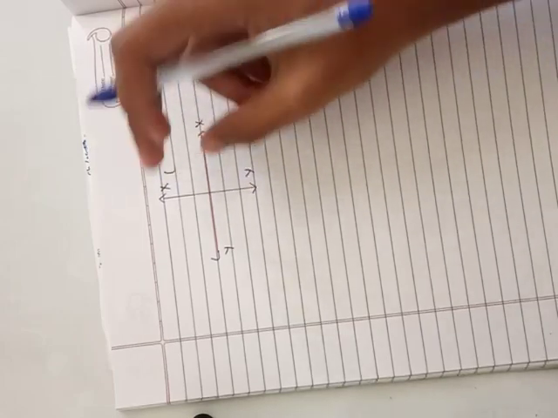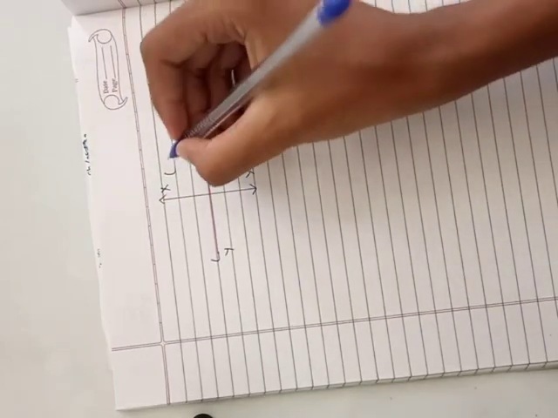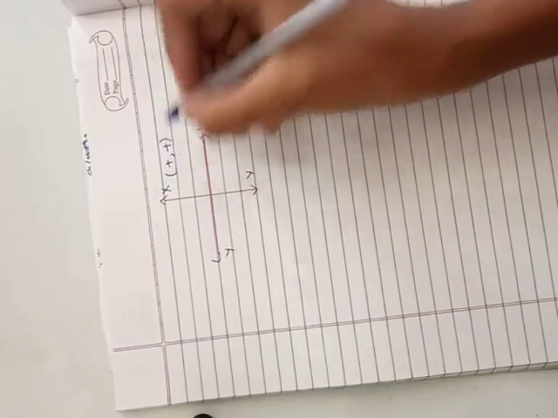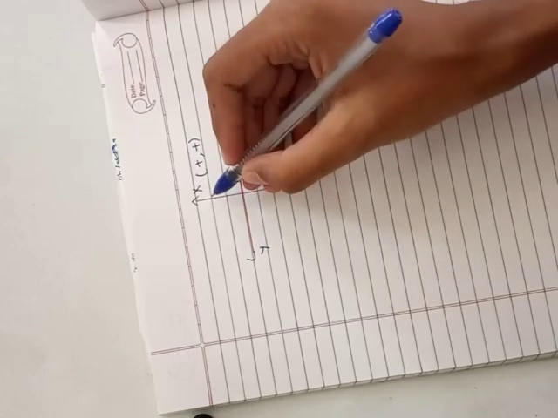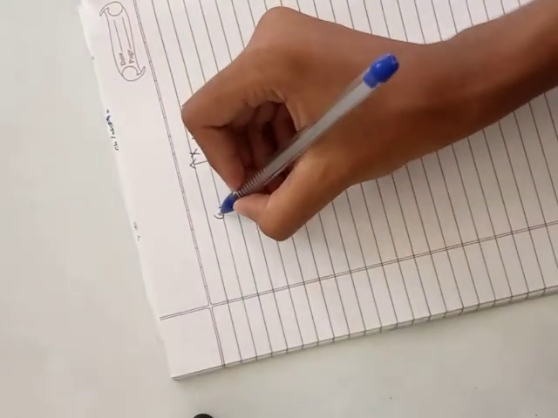The first quadrant is plus plus because both axes are positive, so it will be plus and plus. This is the second quadrant. Here the x-axis is negative and the y-axis is positive, so it is a minus plus quadrant.